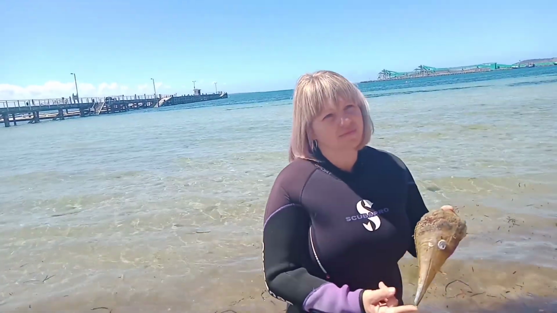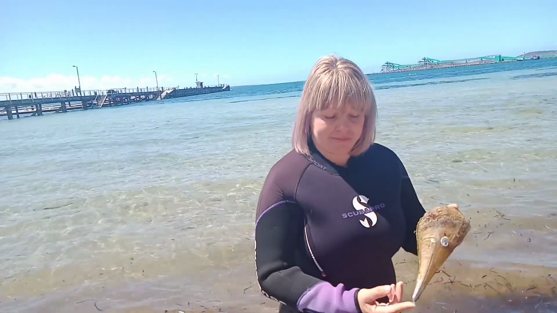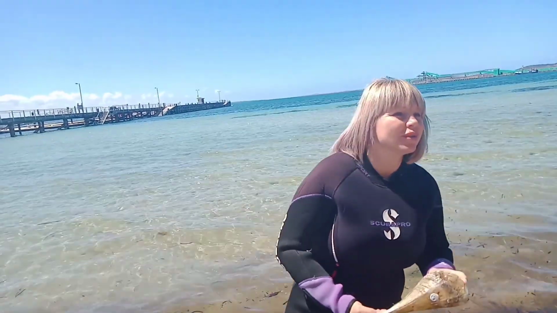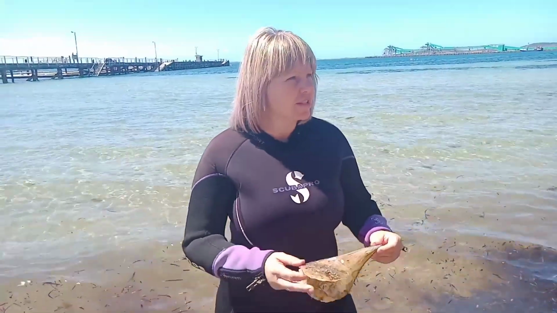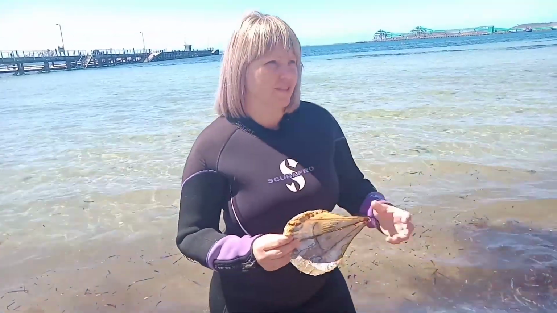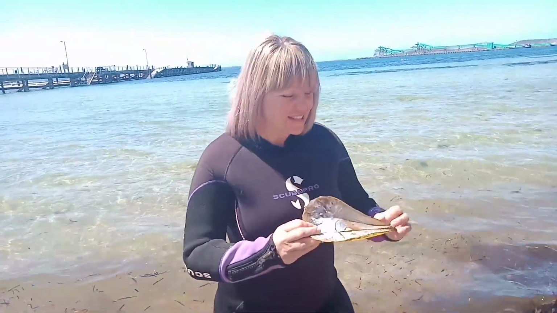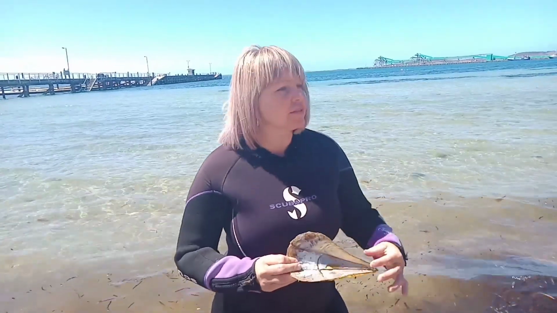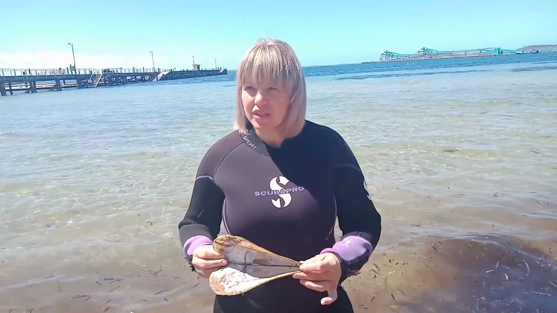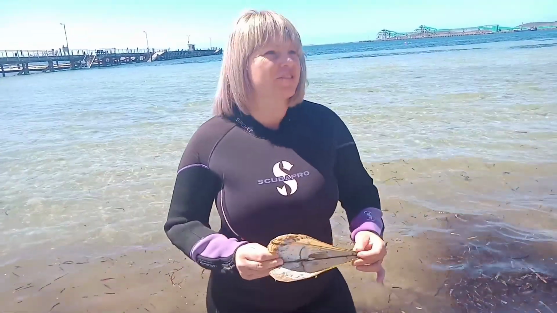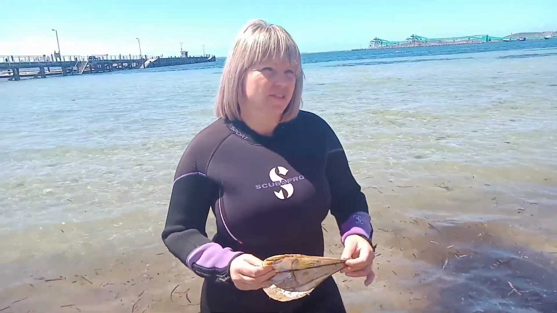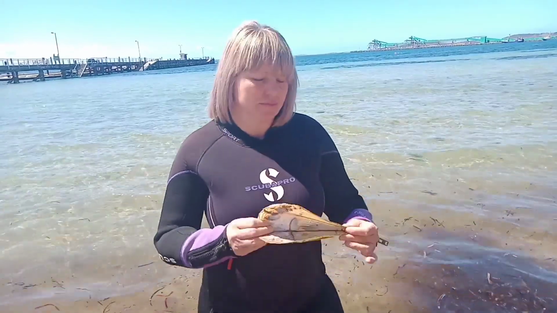Do they have any predators? Because they're very slow. Yeah, they're very slow. So crabs and lobsters will open them up. We've actually seen some crabs over at Coffin Bay split these open and empty them out. That's what we have seen. So yeah, all your crustaceans, like the lobsters and crabs, will open them.